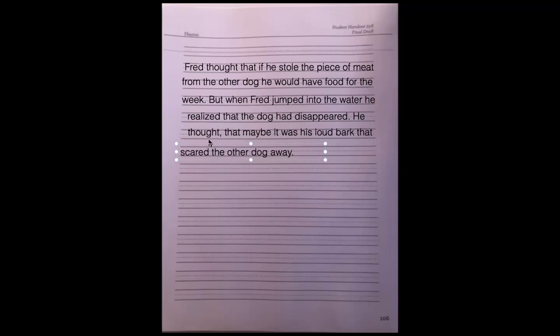Now we have Roman numeral number 3. So what do we have to do, boys and girls? That's right, we have to indent. Okay, so we go on to the next one and we indent. Okay, let's begin.